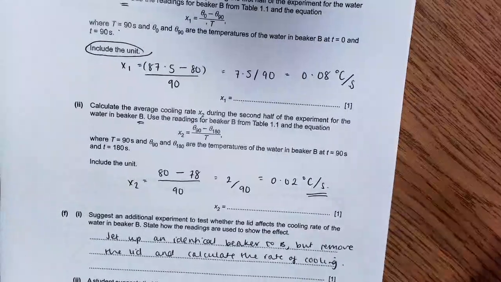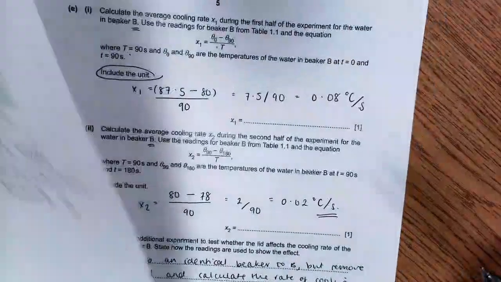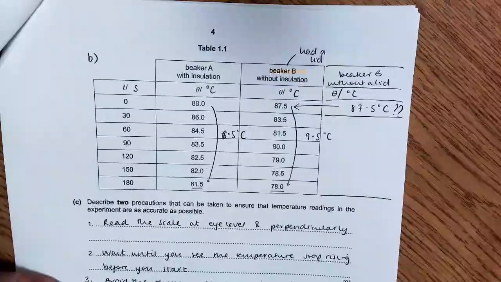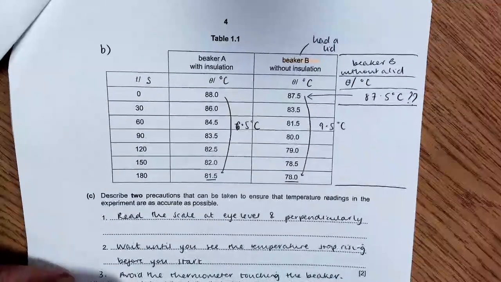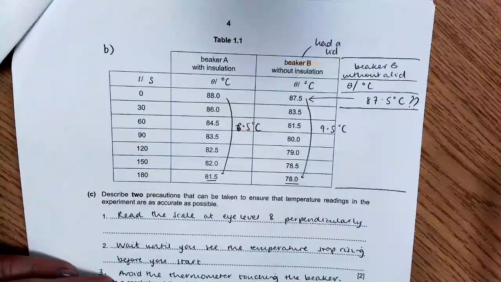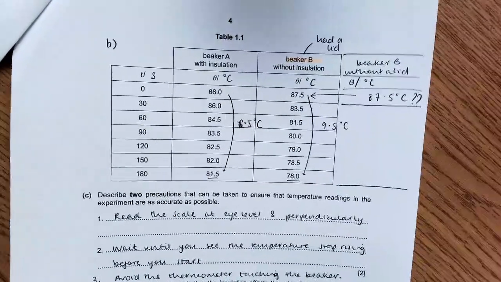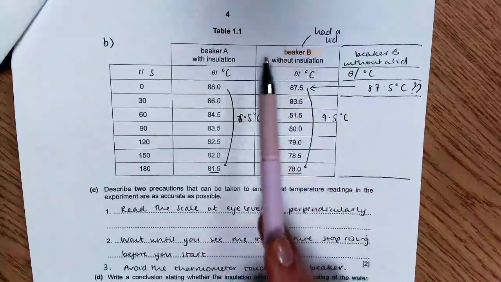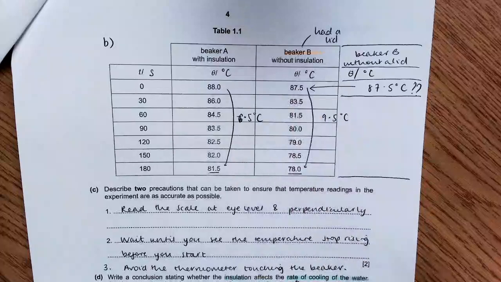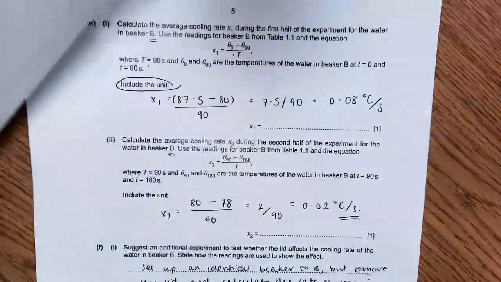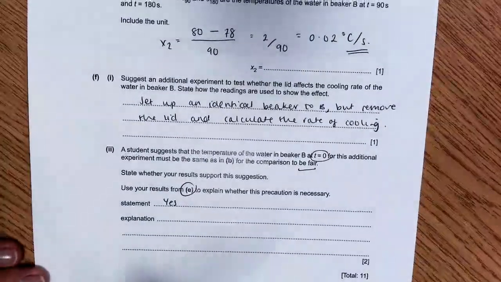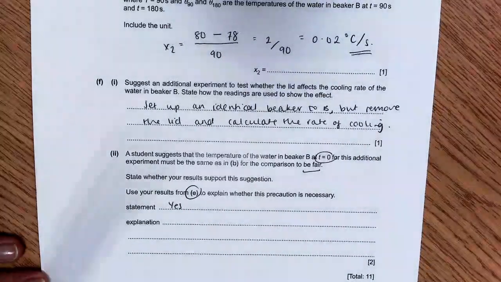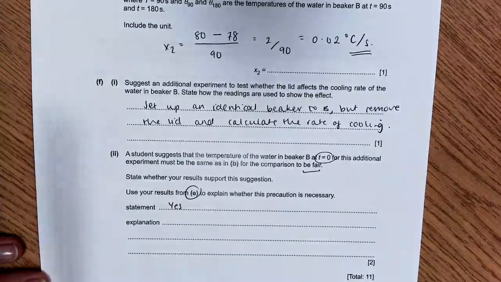Now we could assume that that's because of the difference, because one has insulation and one doesn't, but we now can't be 100% sure that that was the reason why. It could also be because we didn't start from the same temperature. So we're not absolutely sure that that is what we tested here. We're not completely 100% happy that our conclusion is due to the insulation and not due to the difference in the start temperature. So in order for us to be able to say with certainty whether the lid affects the rate of cooling or not, everything else must be controlled.